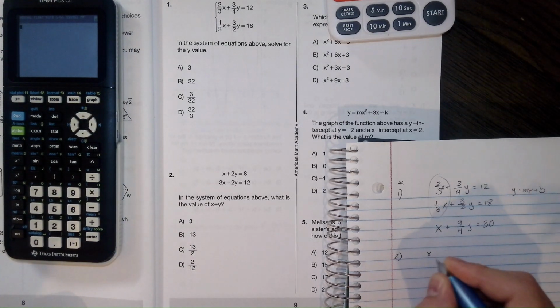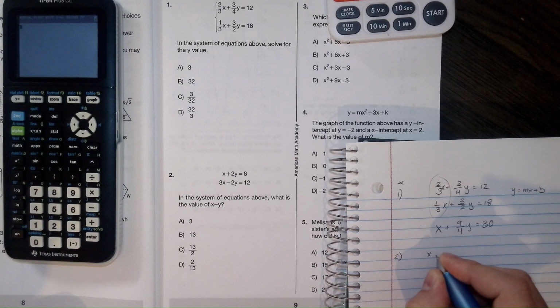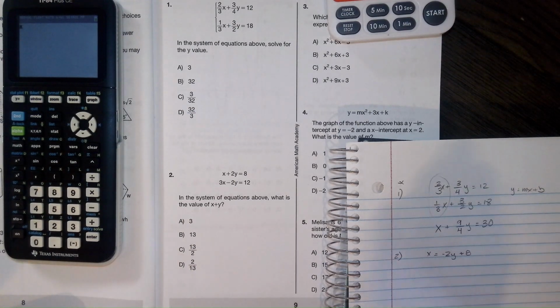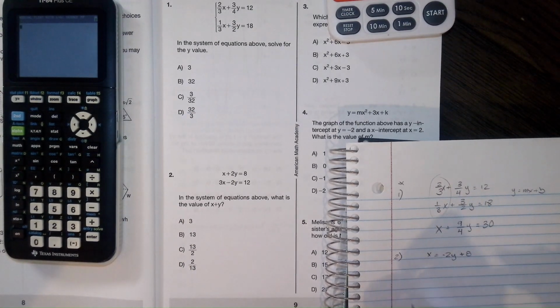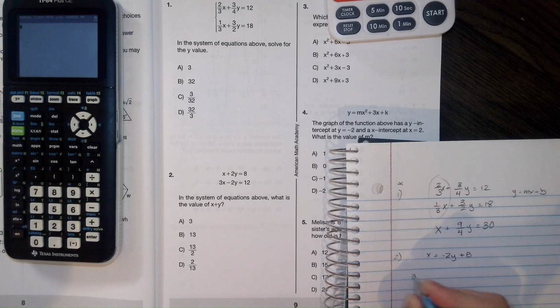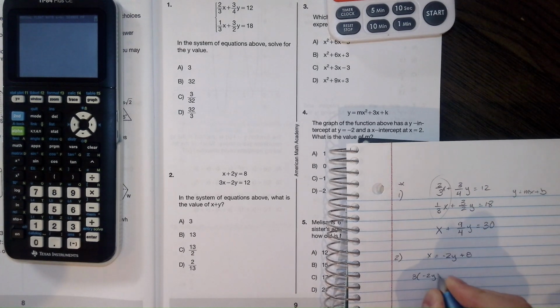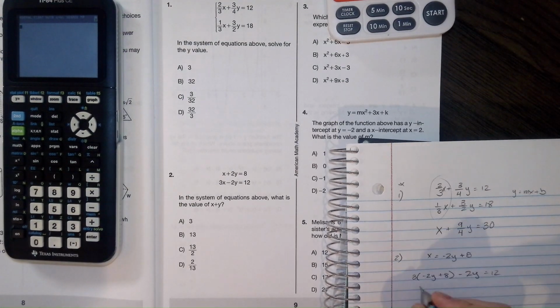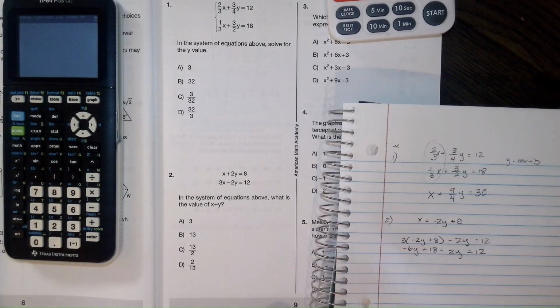So here, I'm going to rewrite this as x equals negative 2y plus 8. Then substitute in the value of x, 3 times that minus 2y equals 12. So then you have negative 6y plus 18 minus 2y equals 12.